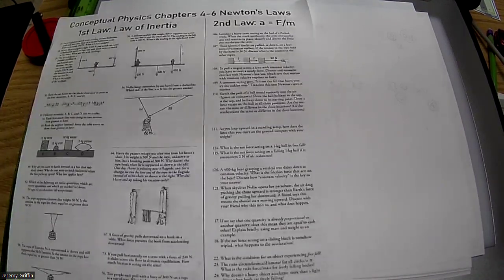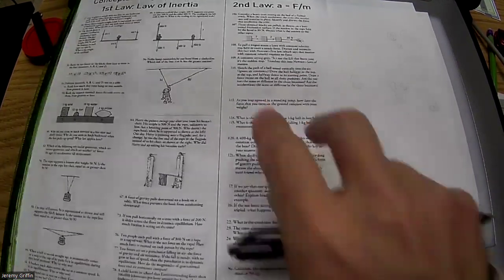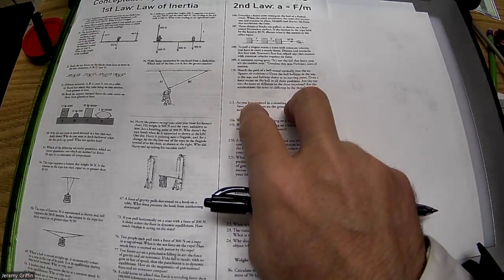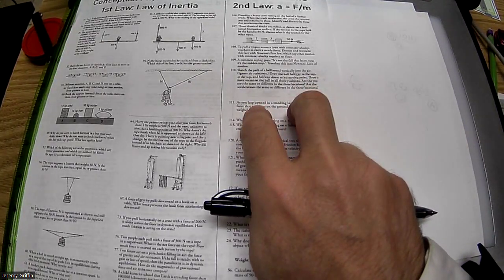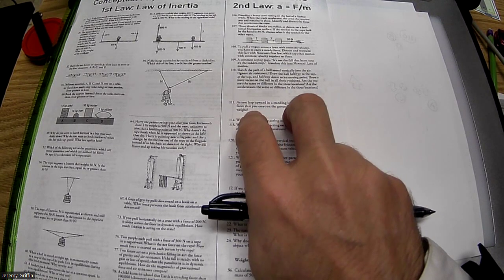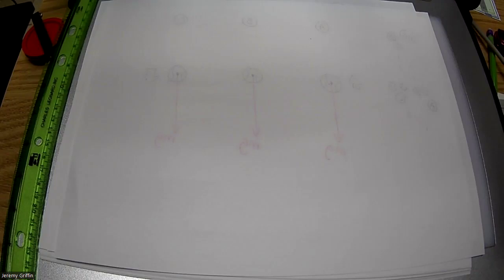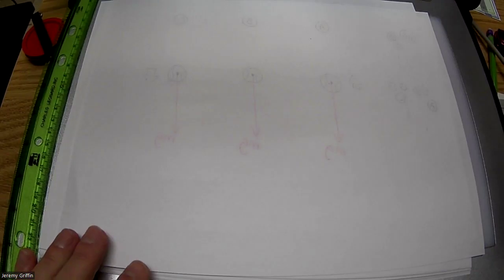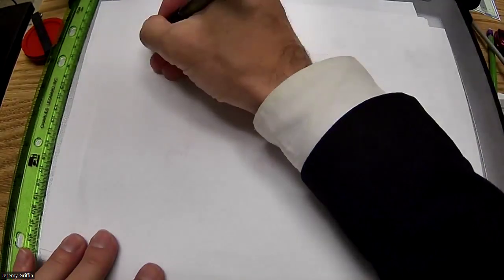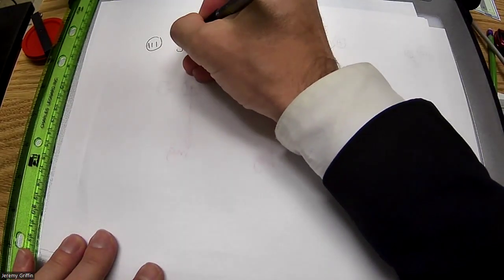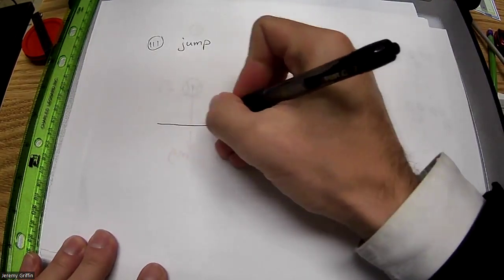Okay, number 111. As you leap upward, how does the force you exert on the ground compare with your weight? As you leap upward, do you think you're overall accelerating upward during the jump? Sure. So there should be a net force, right? Should be a net force. So let's do 111, jump. Right, during the jump.